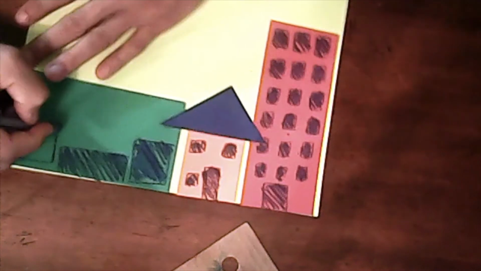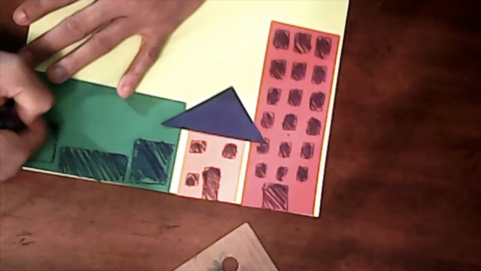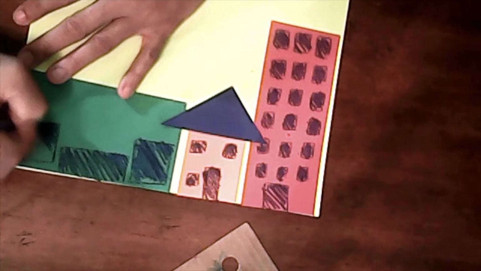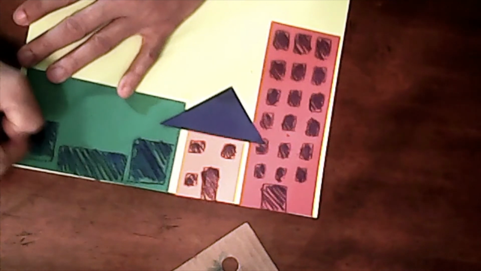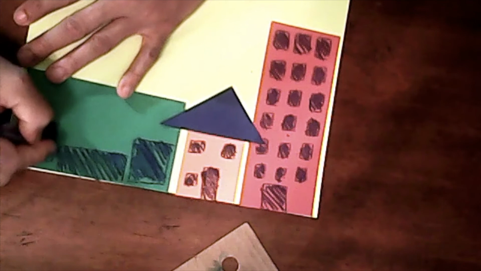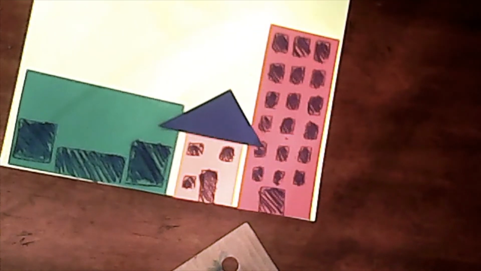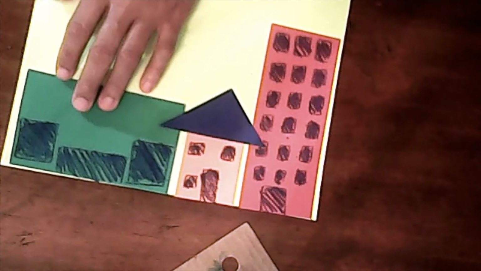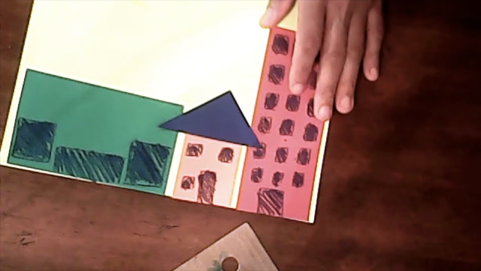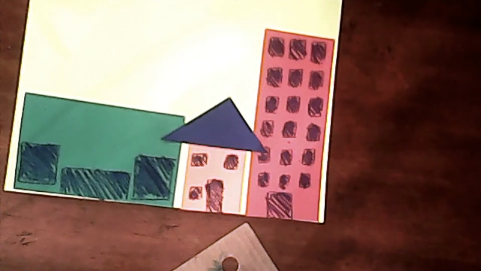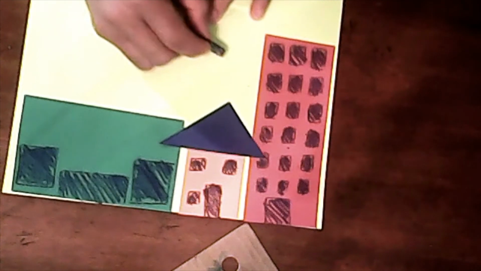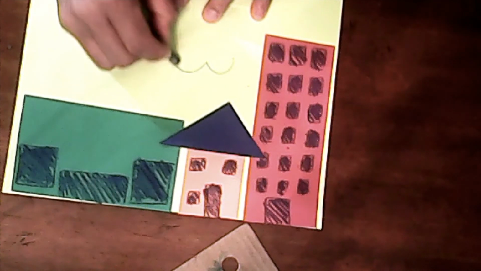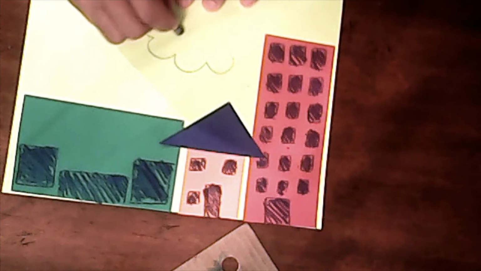Alright, and make sure we try to stay within the lines. This is going to help strengthen our hands. Okay, focus. Alright, and there is my city, my storefront, my house, and my apartment building. Now next, I think I am going to draw clouds. So I'm going to pull out my white crayon, and I'm still going to use my blue crayon. I'm going to make curved lines. I'm going to outline my cloud.